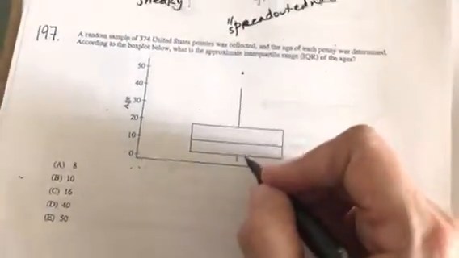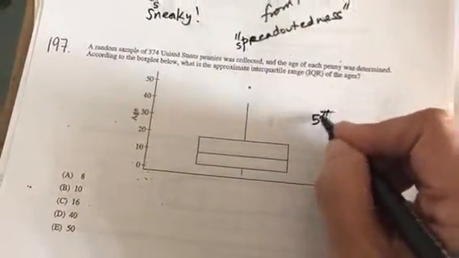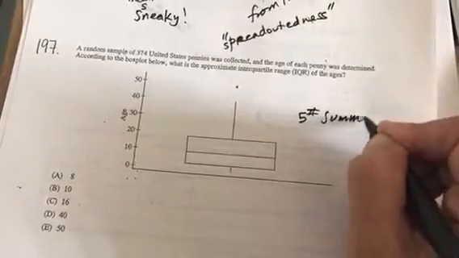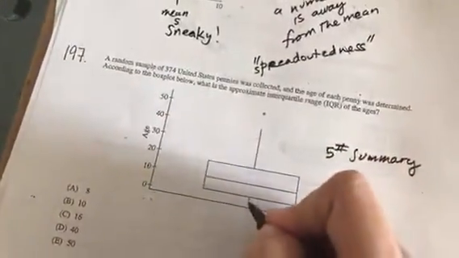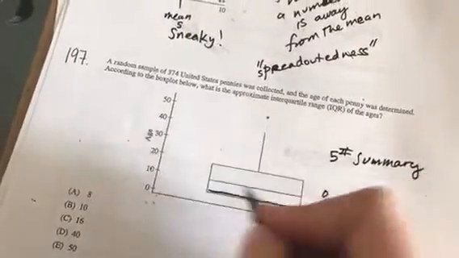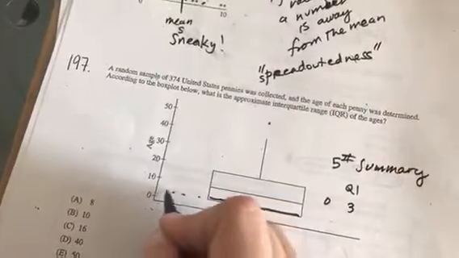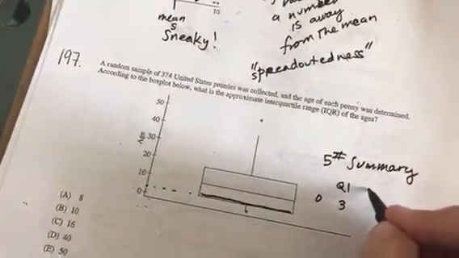We got a box plot, and it just happens to be laying sideways. So anytime we see a box plot, we think of a 5-number summary, and I have those 5 numbers. There's the minimum. It looks about 0. And the first bar is quarter 1. That looks around maybe 3 or 4.